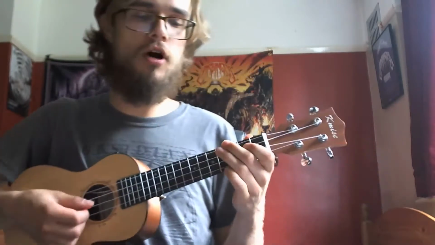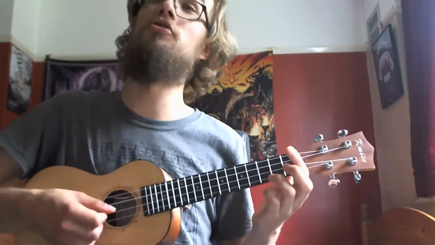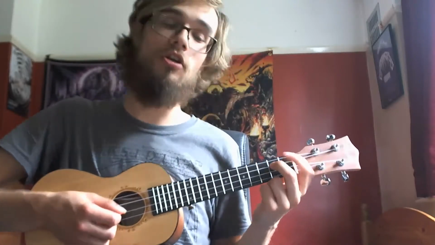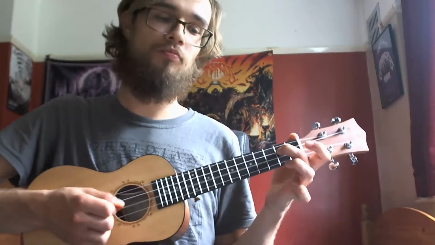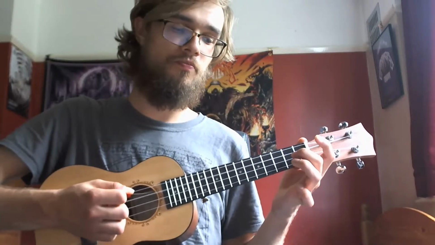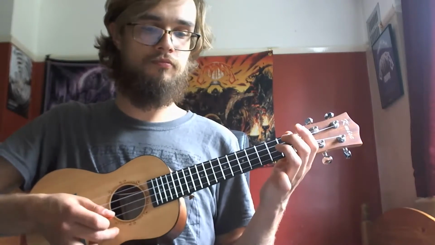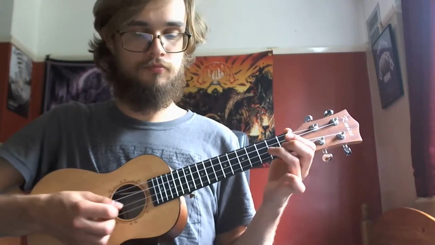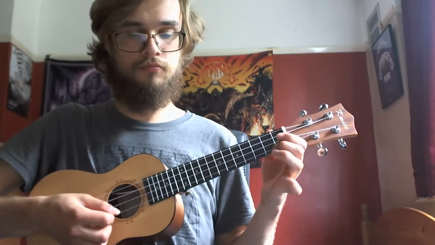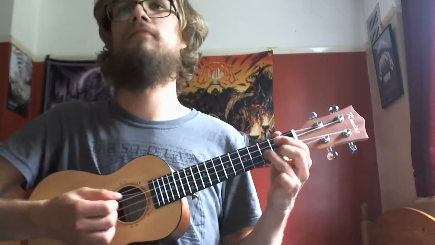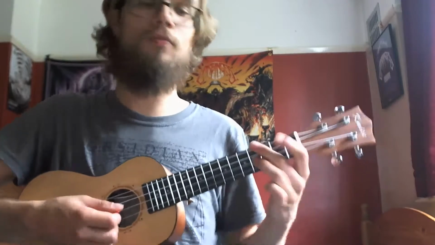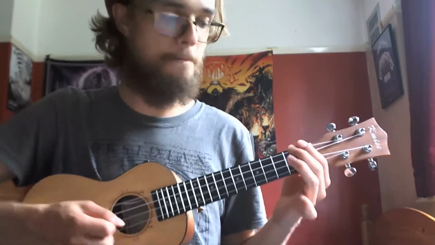So really do try and give this a go, bars 1 to 2 at least. And if you can continue into bars 3 and 4, please do that as well. That was wrong. Sounds cool, but it's not right. So let's try again.